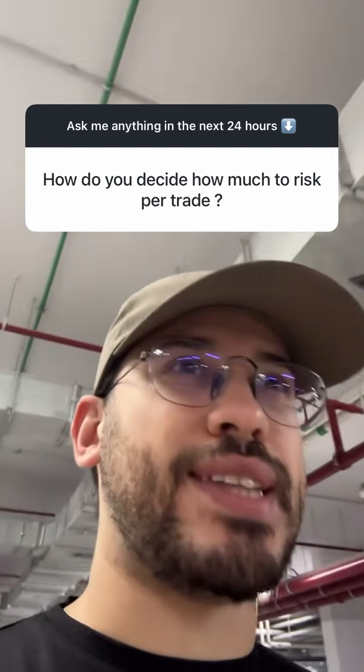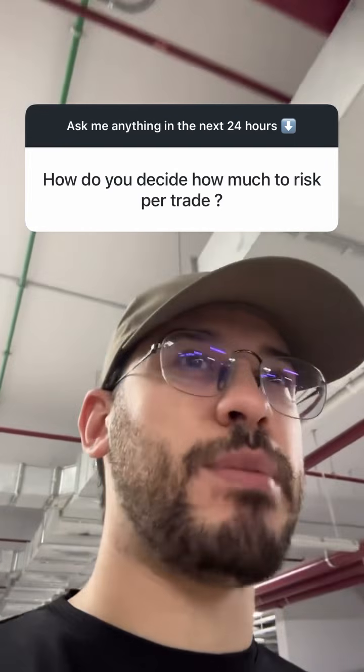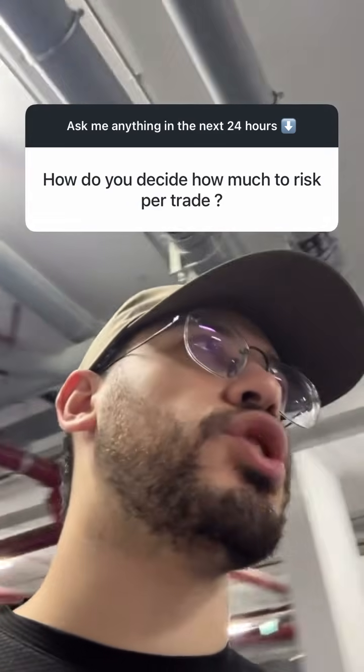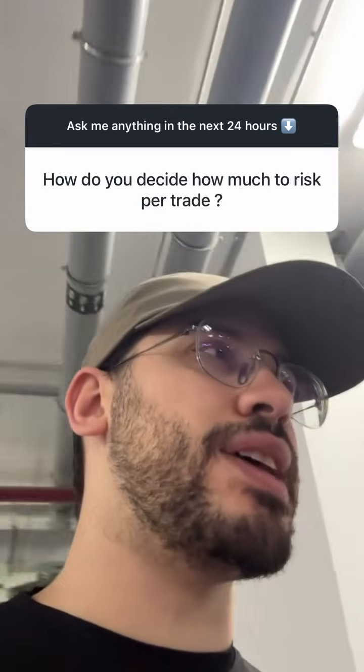So risk is not a static variable, a fixed variable. It is a dynamic variable that is dependent on the probability of the trade working out. In a realistic scenario, there's nothing 100%. There's nothing that is guaranteed. However, there are certain trade ideas and investment ideas that have higher odds of working out than other trade ideas and investment ideas.